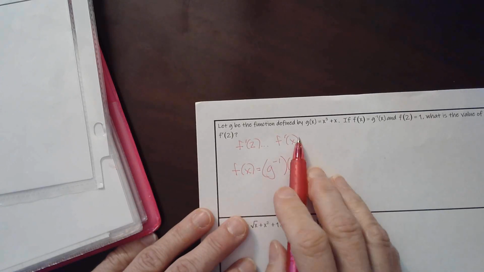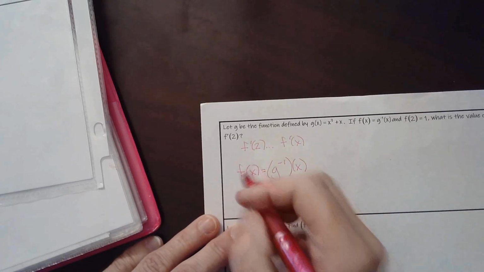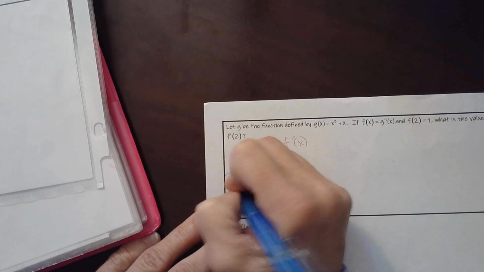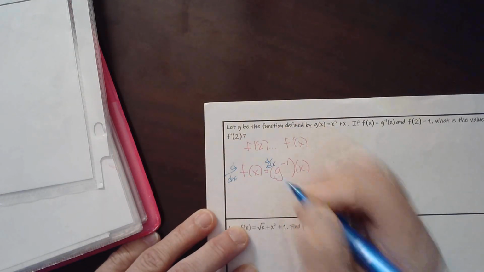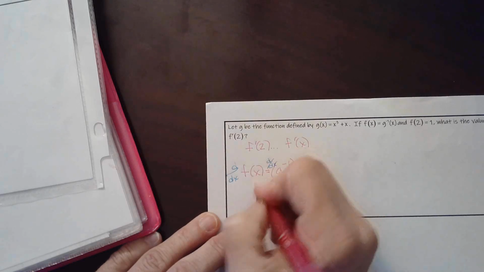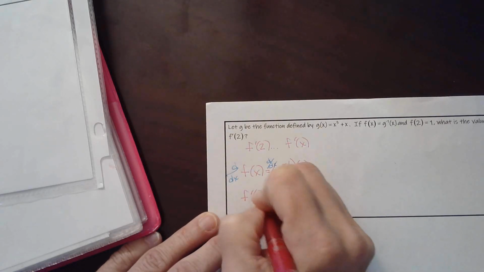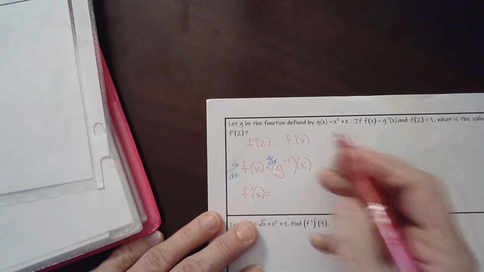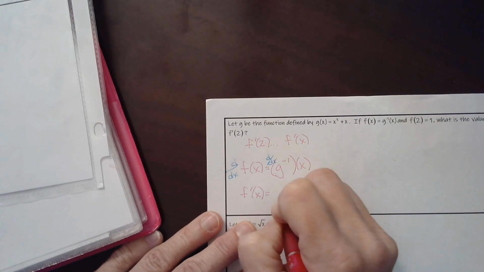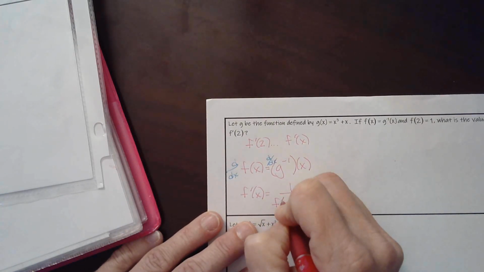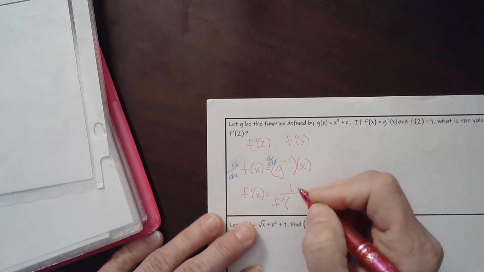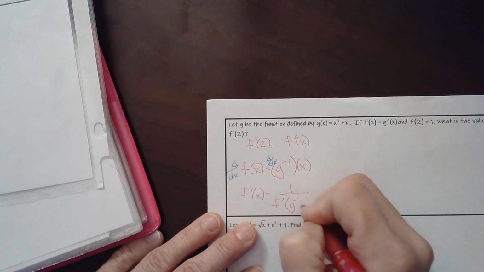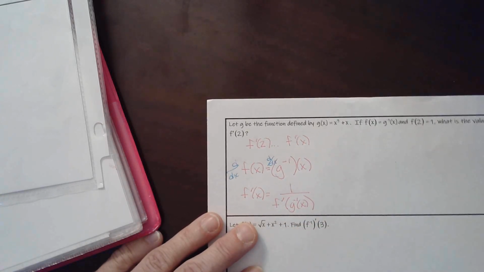And so to find f prime, I will take the derivative of both sides. So d over dx, d over dx. The derivative of f of x is f prime of x equals... How do you find the derivative of an inverse function? Remember, that will be 1 over g prime of g inverse of x.